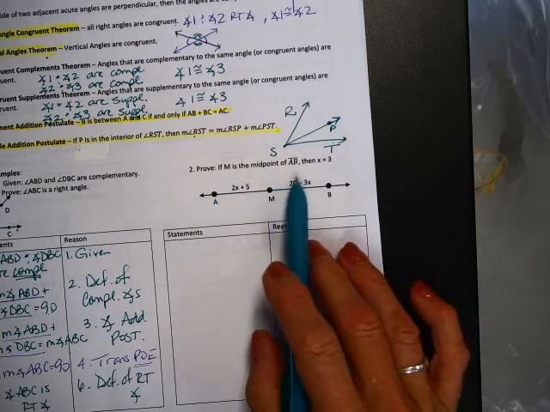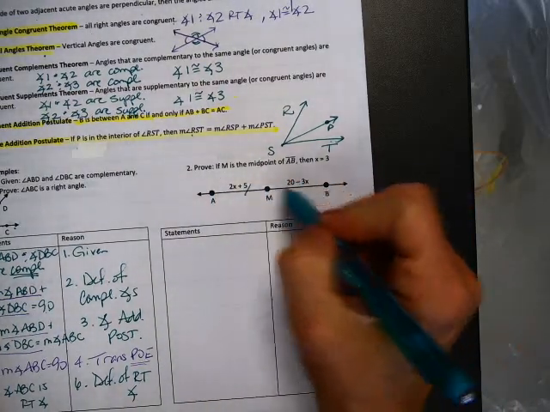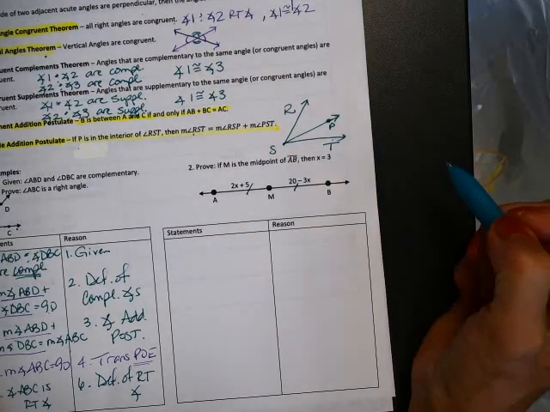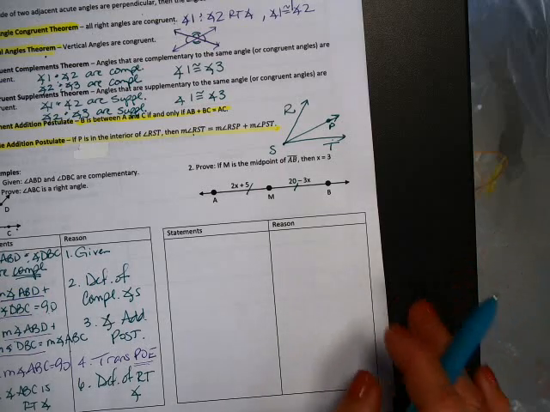Prove if M is the midpoint of segment AB. I'm going to go mark that right away. How do I mark my picture? Boom, boom, put the tick marks in. Then x equals 3. This is going to be an algebraic proof. These are actually much easier.